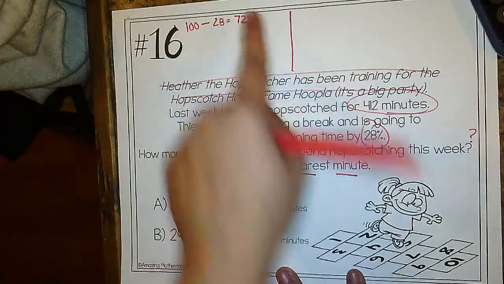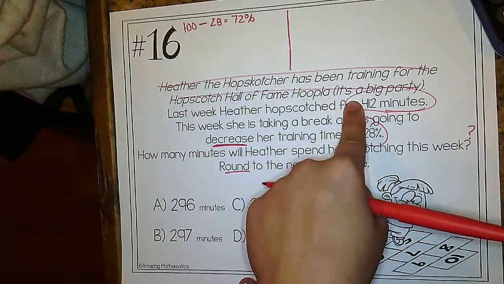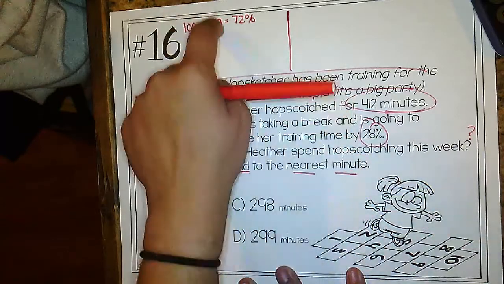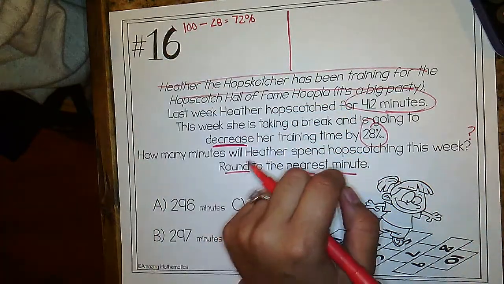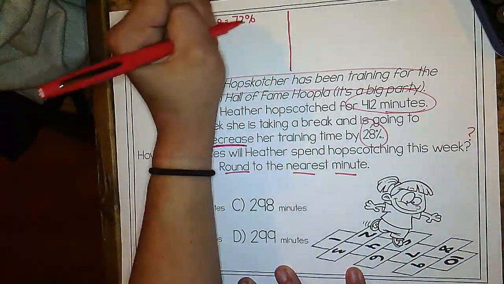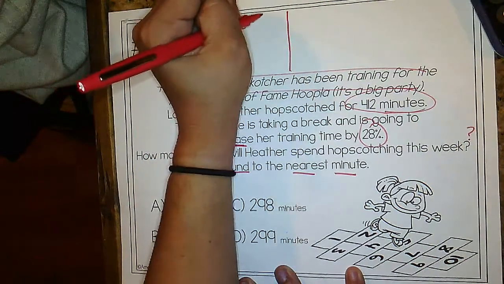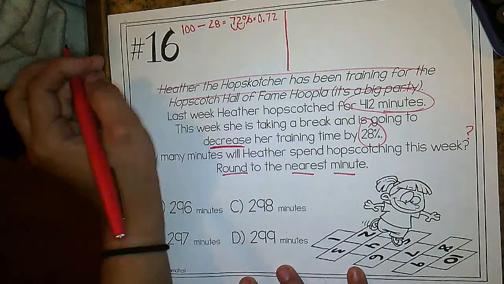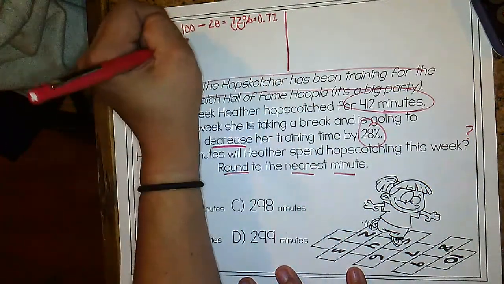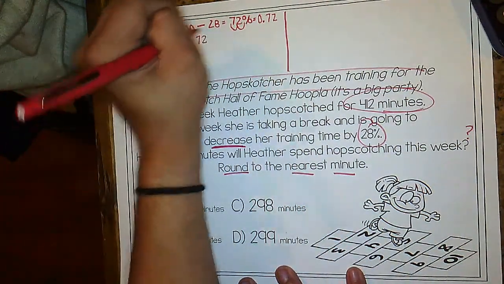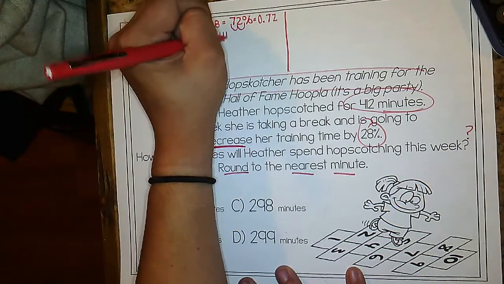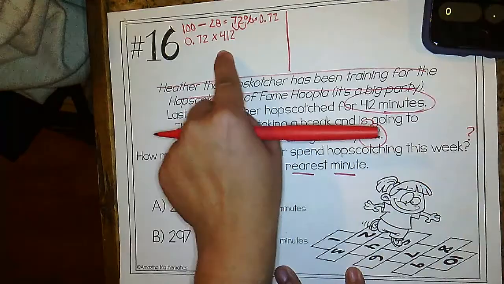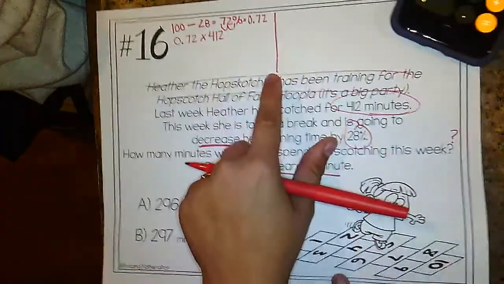Can I multiply 72 by 412? Nay, nay. These are not the same type of numbers, so I need to turn this into a decimal. I'm going to listen to Miss Yonsei, and I'm going to go to the left, so 0.72. Now I'm going to do my multiplication. So 0.72 times 412. And I'm going to leave this set up so that way we can do the other side.